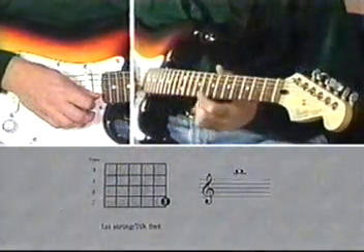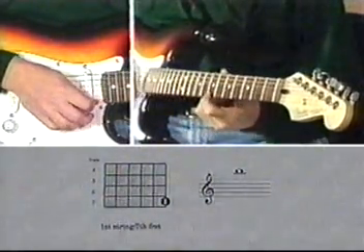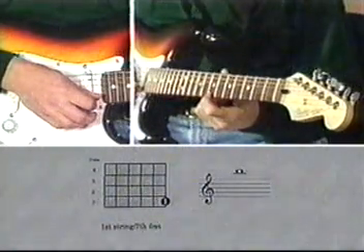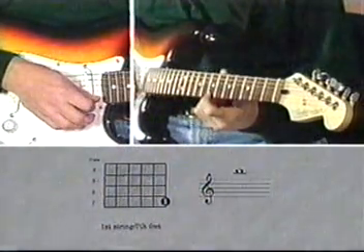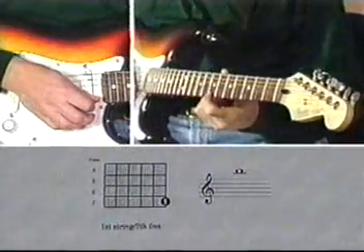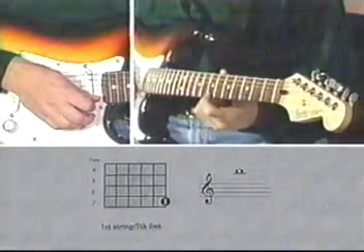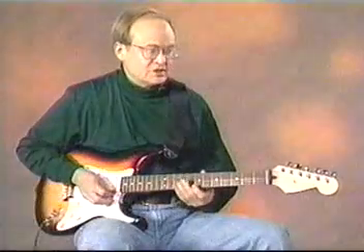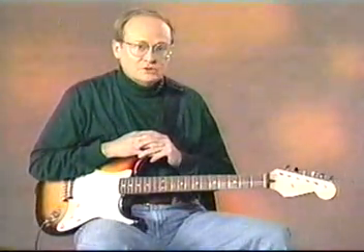Okay, now B, right here, 7th fret. First string. Okay, those are the basic notes. Now we'll be able to play our first rock blues solo.